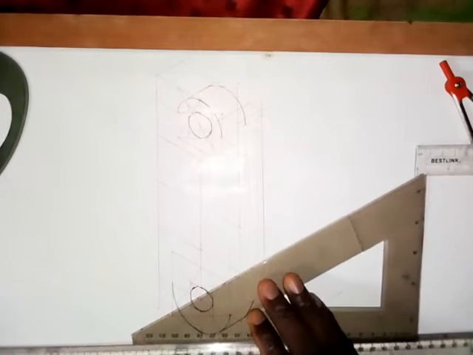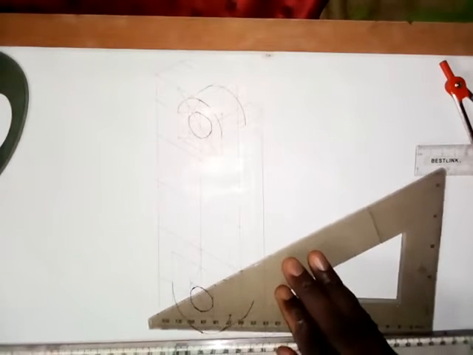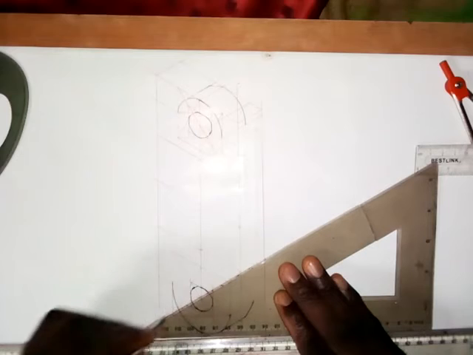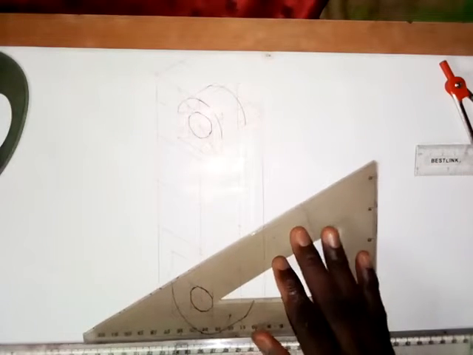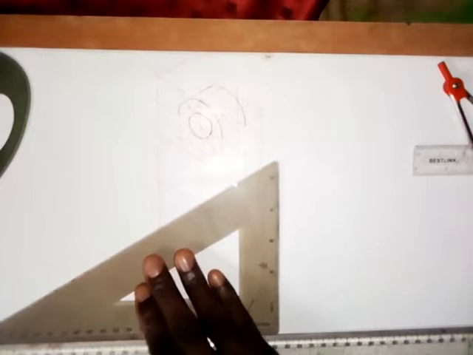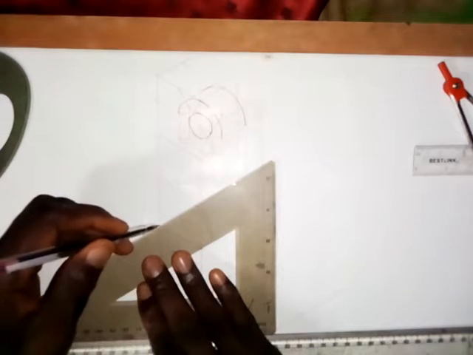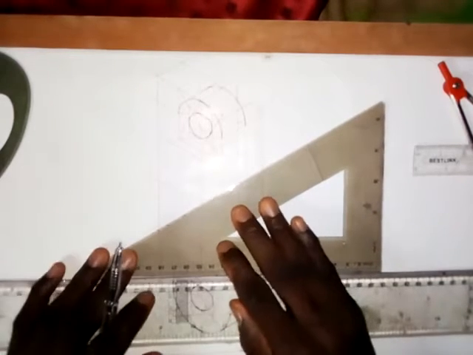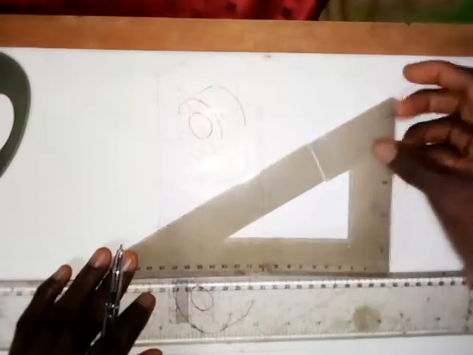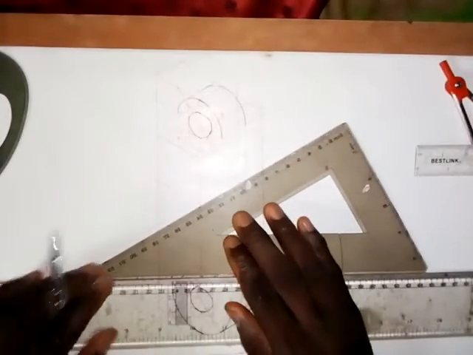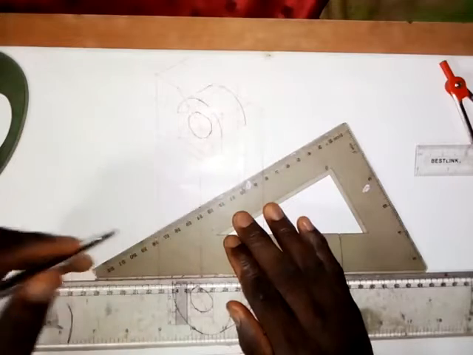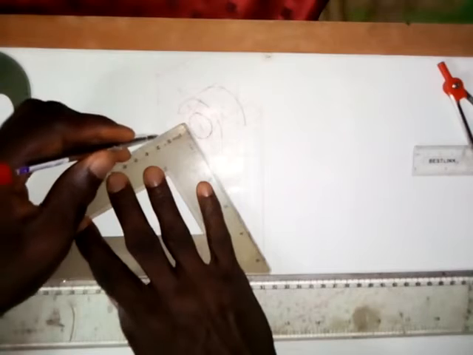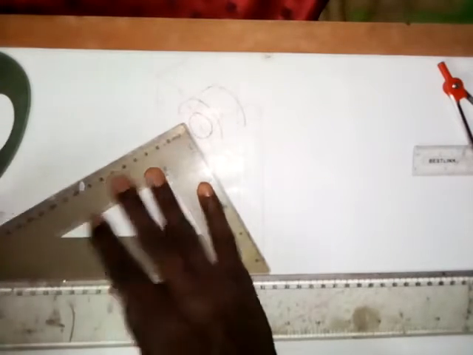you draw a line. So be very careful. You draw a line from here like this. Let it go to the front, and then you come to this point here also. You draw a line so it goes forward like this. So you come up here, from this point you draw a line. What I'm trying to do is produce an isometric cube. So also from here, you draw a line in this direction.